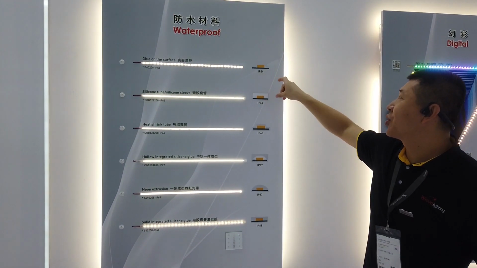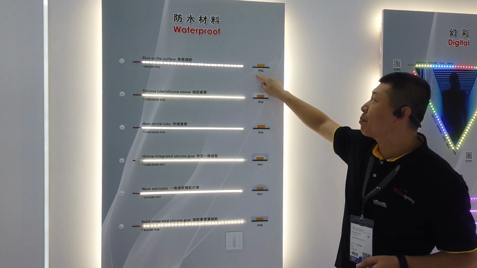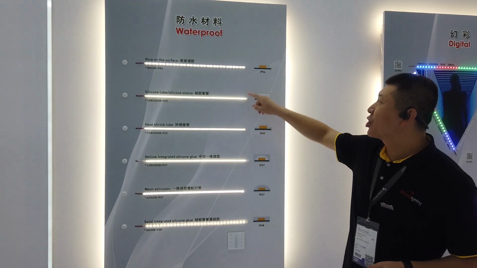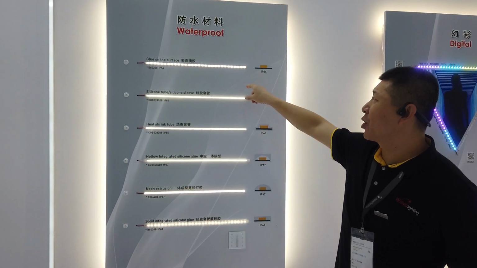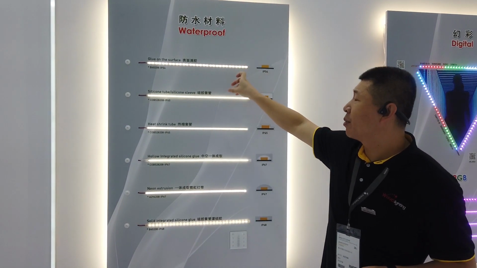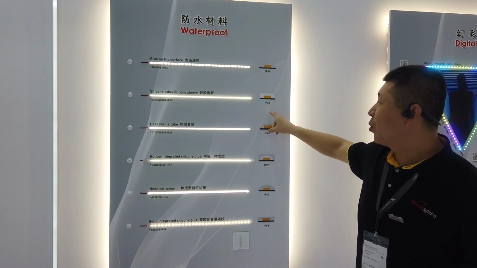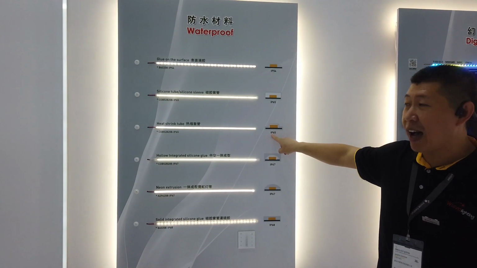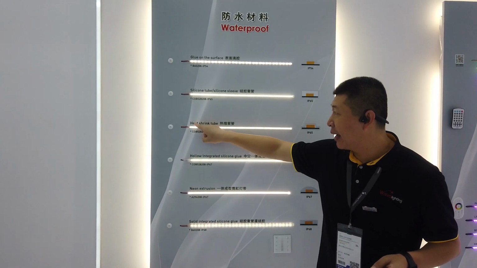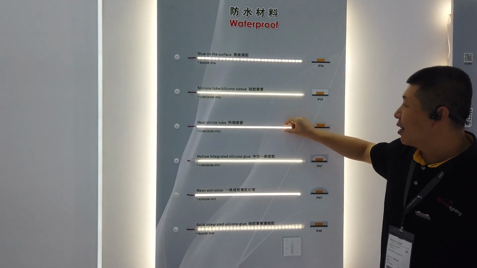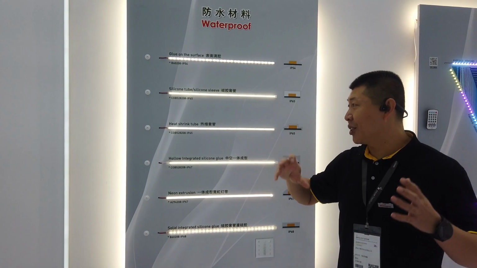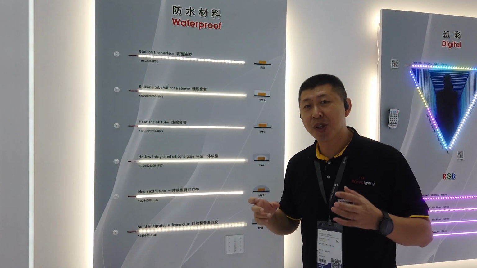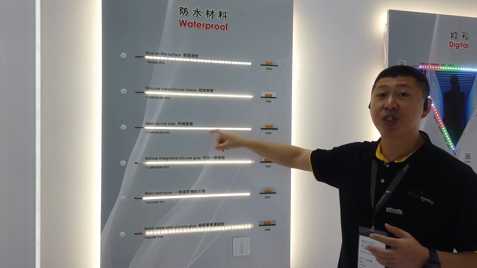Typically, we provide from IP54 to IP68, and the materials cover PU glue, silicone glue, and for IP65 we have tubes and sleeves. For IP65, we strongly recommend heat shrink tube. It nearly doesn't add any extra size around the strips.